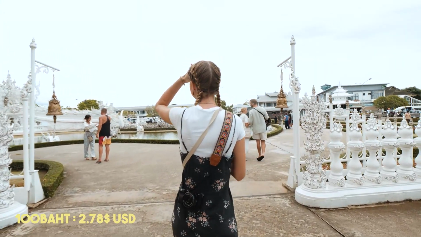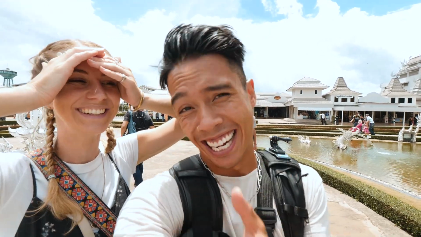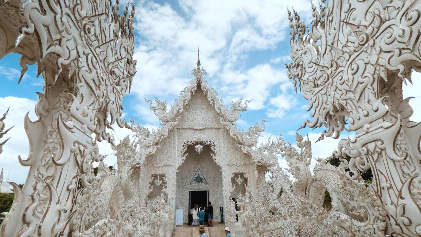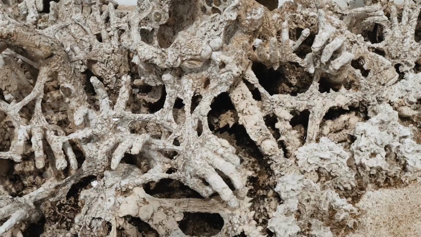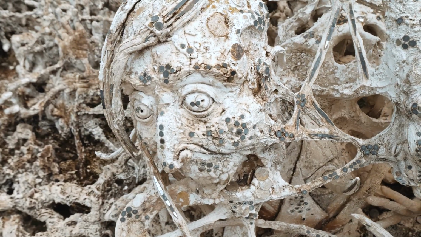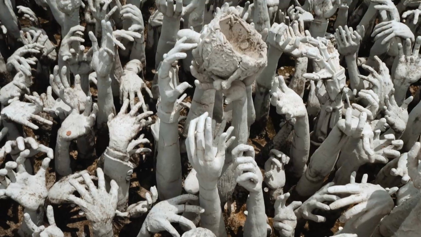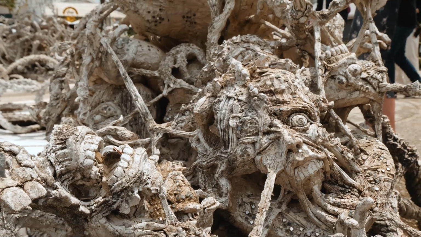Alright guys, so we're just taking our very first few steps up to the White Temple here, and I've never seen anything like this before. It has a very specific theme to this pagoda temple. Definitely an art installation, but it's surrounded around death. All the faces of the sculptures are contorted, and there's hands sticking out as if they were reaching for you to pull you down. It's just super odd so far.